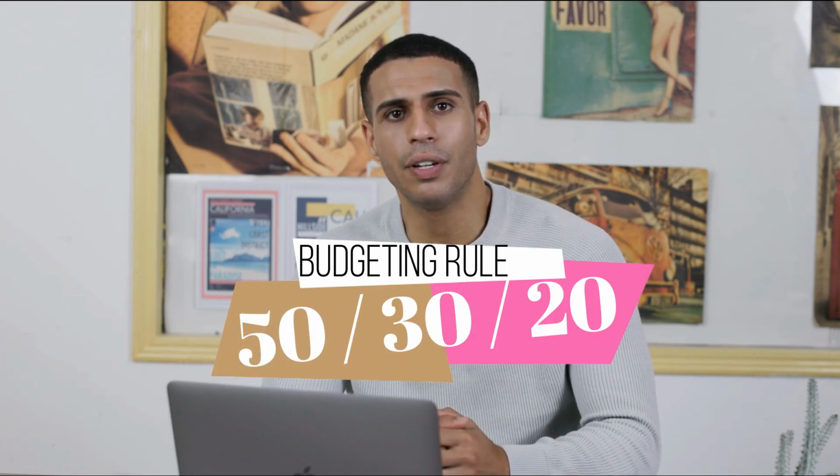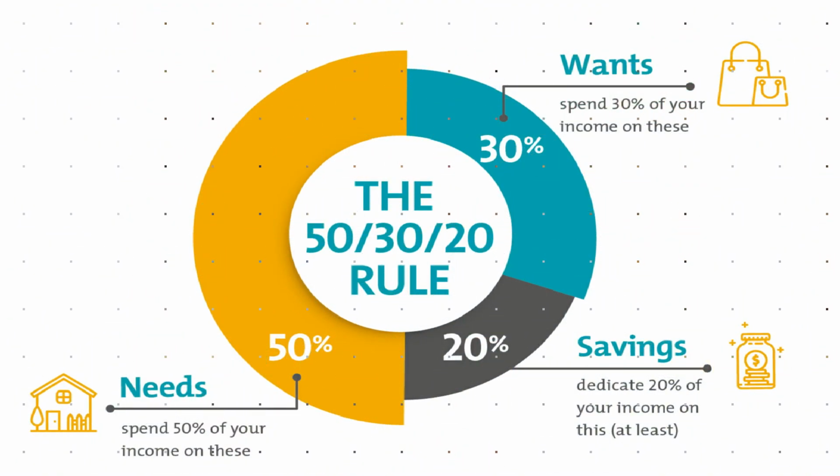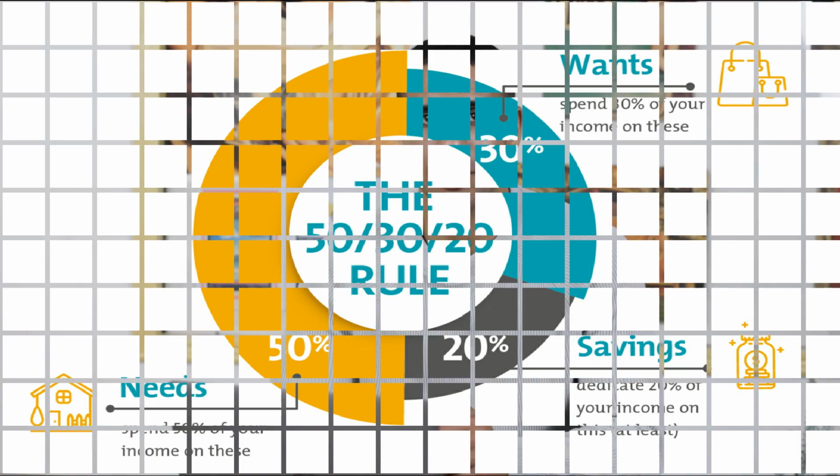Consider using the 50-30-20 rule. This is a popular budgeting rule where you allocate 50% of your income towards needs, 30% towards wants, and 20% towards savings and debt repayment. This can be a helpful guideline to ensure you are prioritizing your expenses and saving enough for your financial goals.